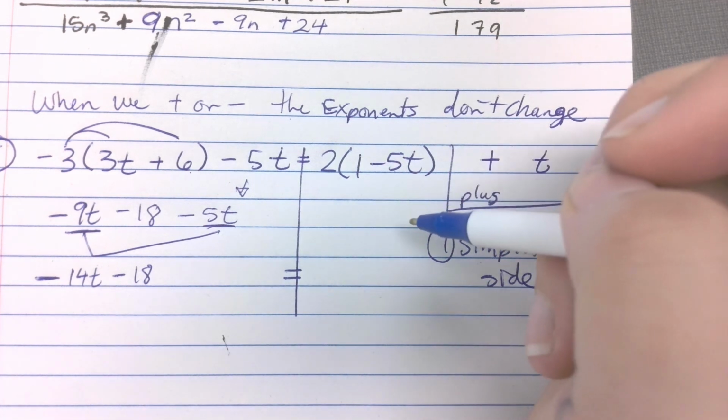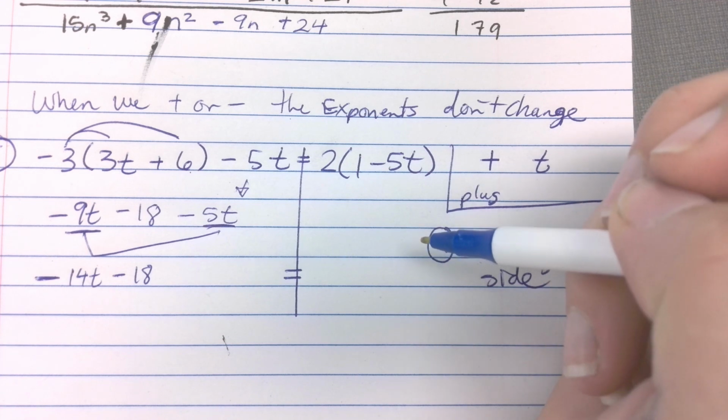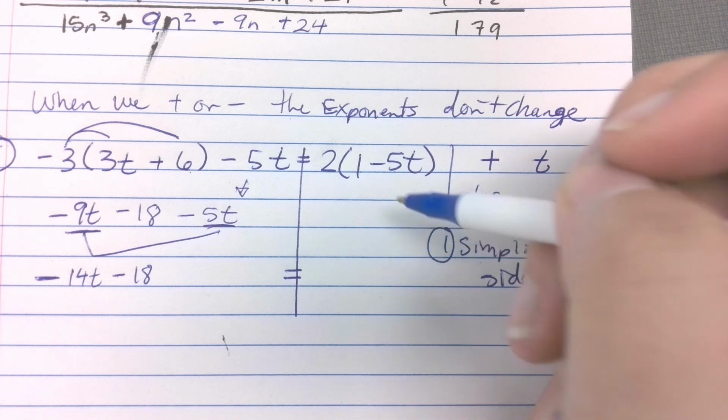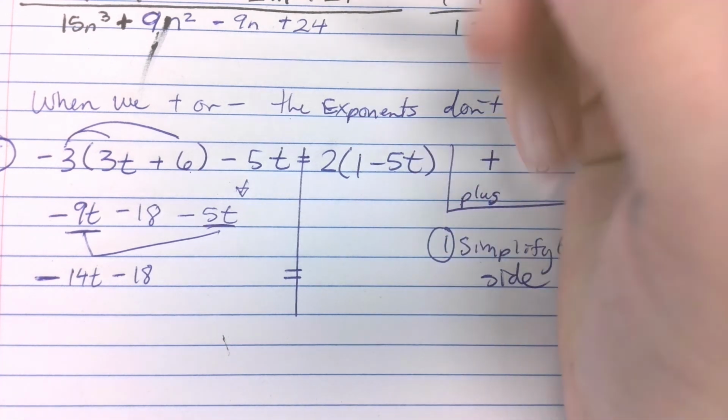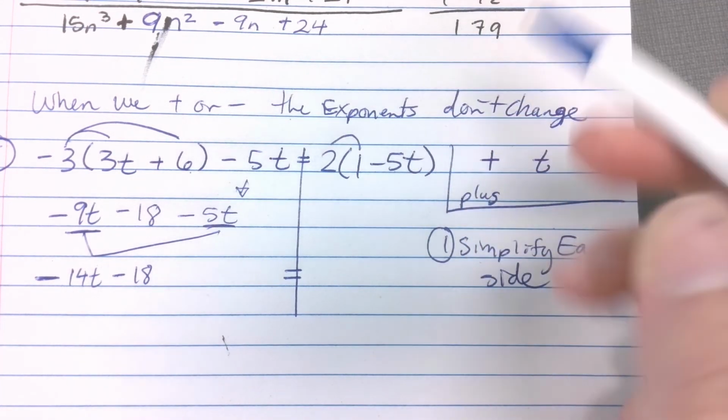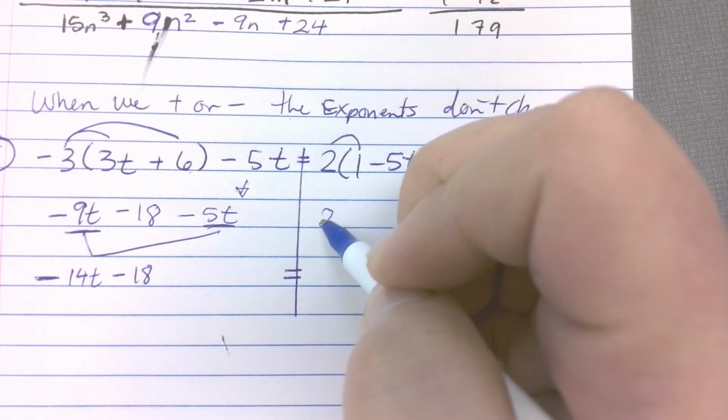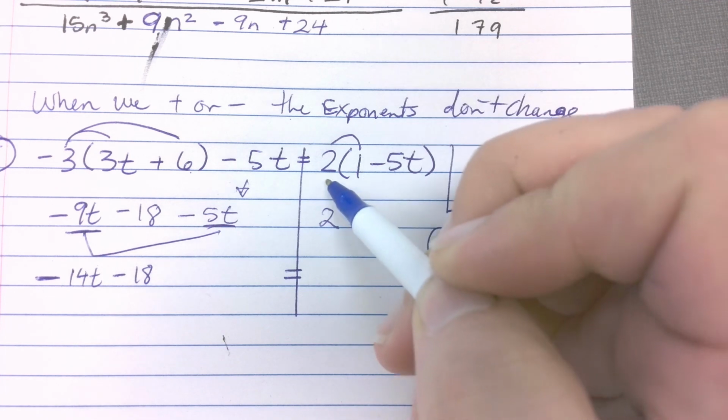What you got? Michael, what do I do? So, I'm going to multiply the 2. Two. Good, what does that make? Good. Howard, what do I do with the 2 now?